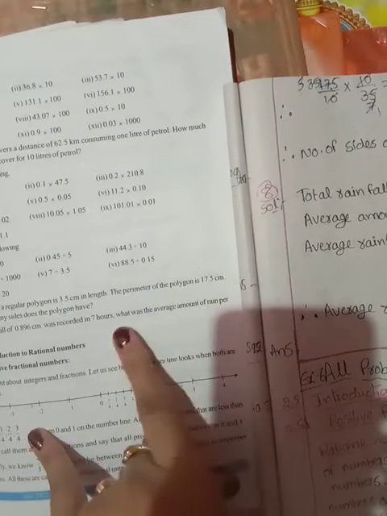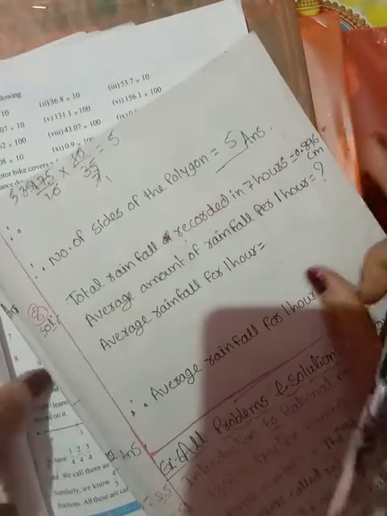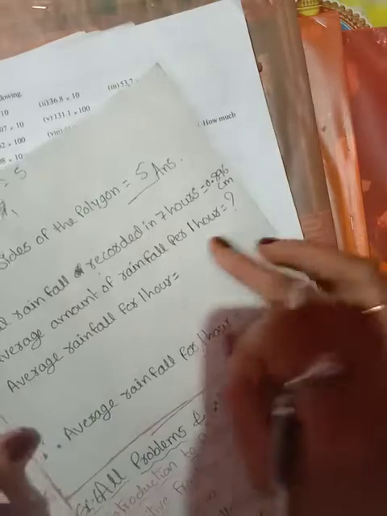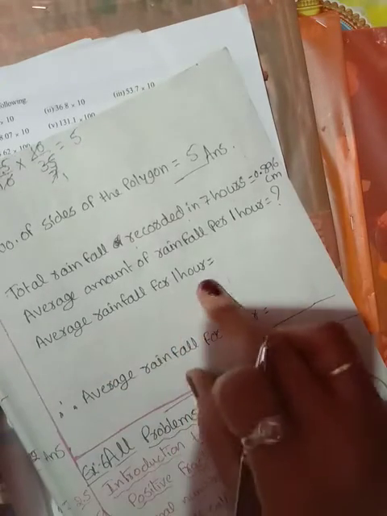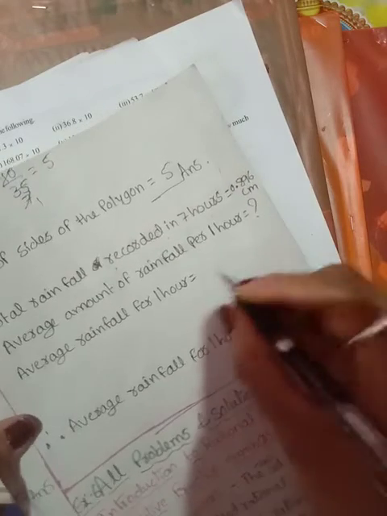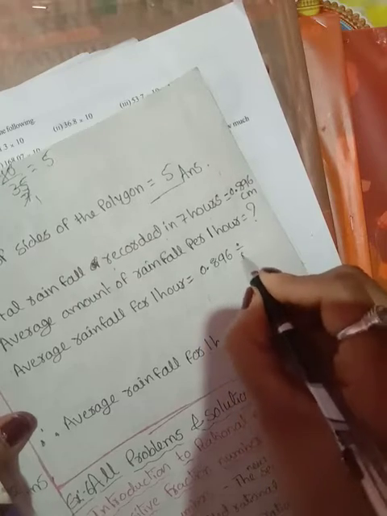Next, what's the second step? What was the average amount of rain for 1 hour? You can find out the average rainfall for 1 hour. So for that, you divide 0.896 by 1 hour.